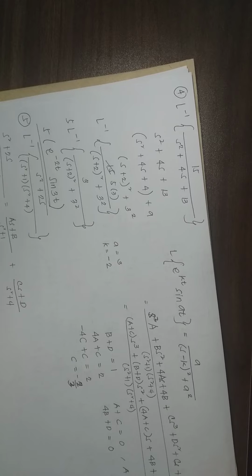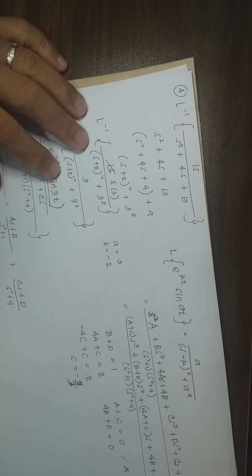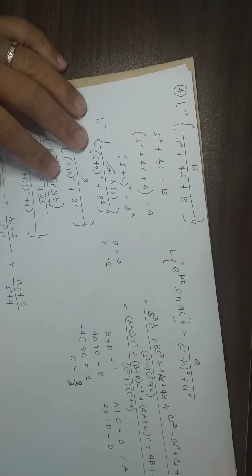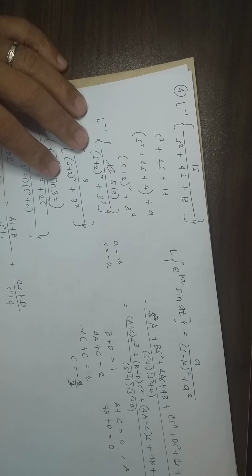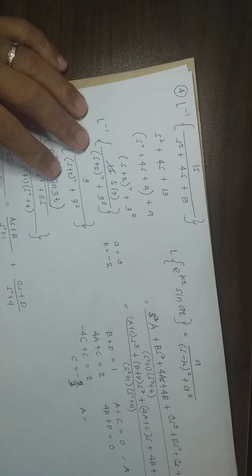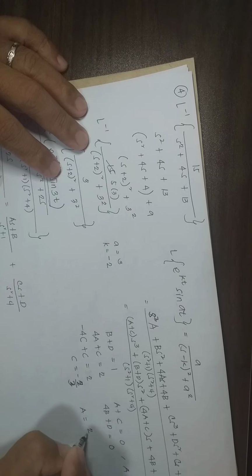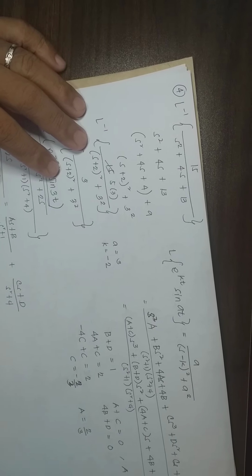Okay? If c is negative 2 over 3, your a must be 2 over 3 also.